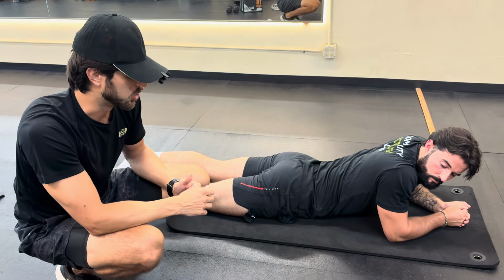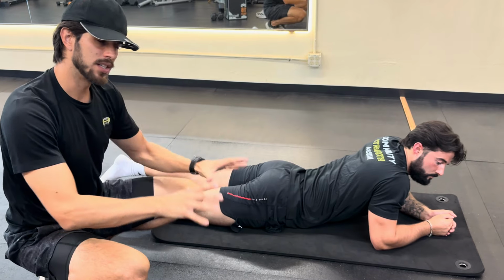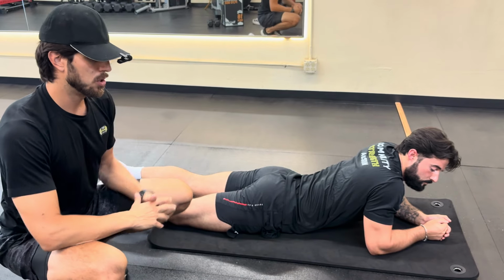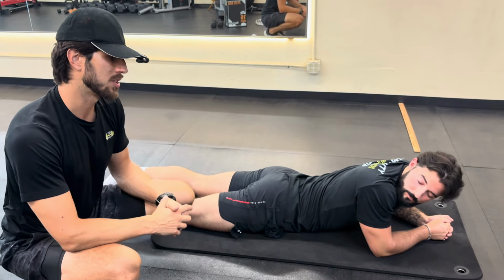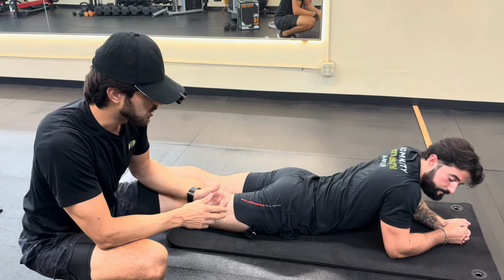So we're going to start with the push-up. So I want to see how all of this mobility integrates into the movement patterns, whether or not we have access to that range of motion and whether or not we have strength through our stabilizers to execute that form correctly. So we're going to start with the push-up.